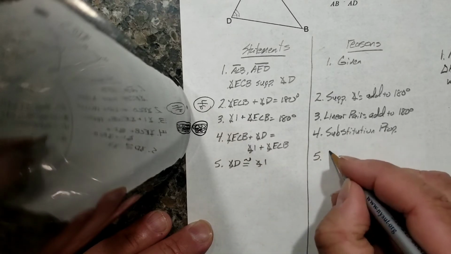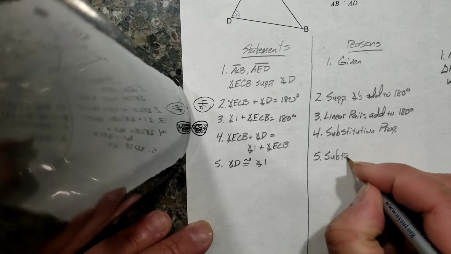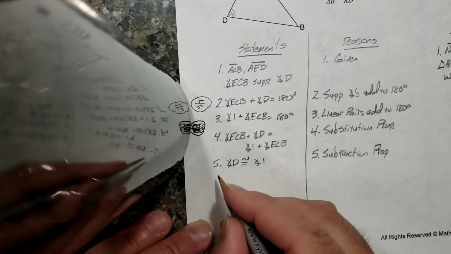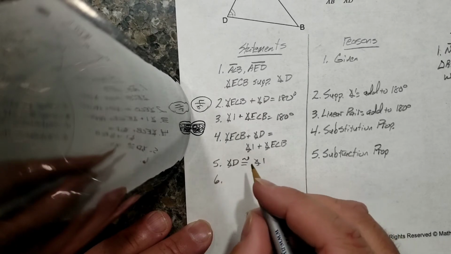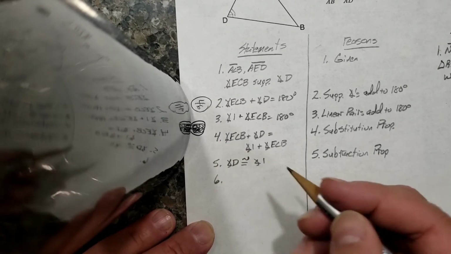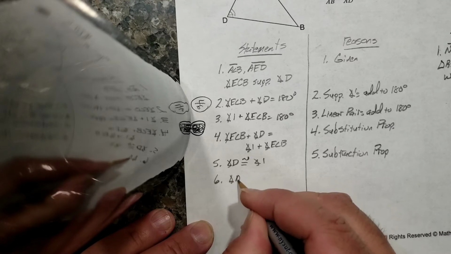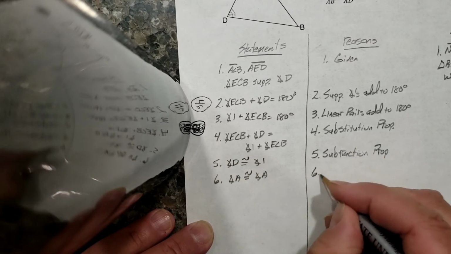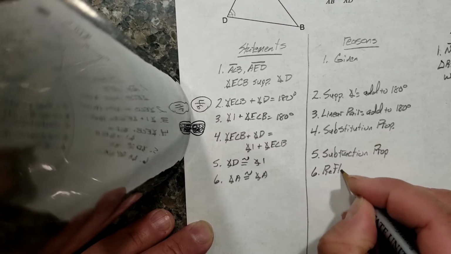And that was our subtraction property. And now, what are we looking for? We've got one angle now, but we can do angle A is congruent to angle A. We said that was going to be needed, the reflexive property.